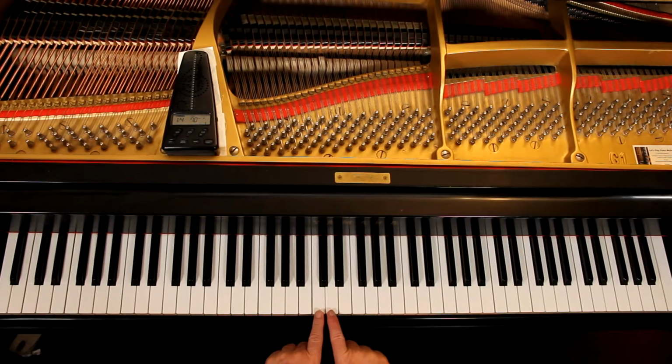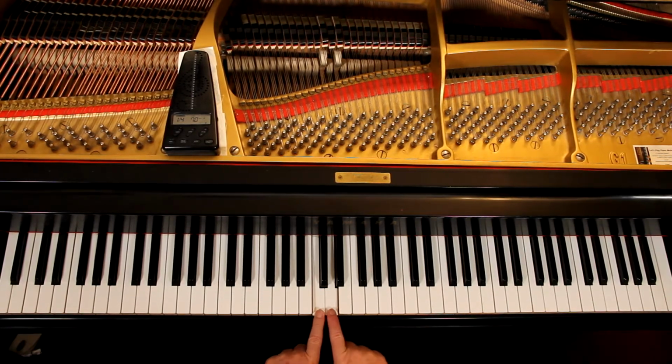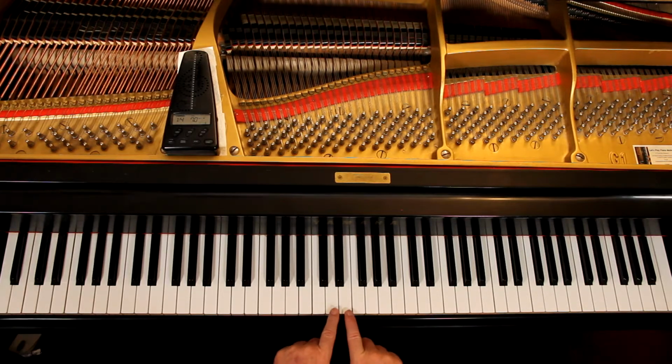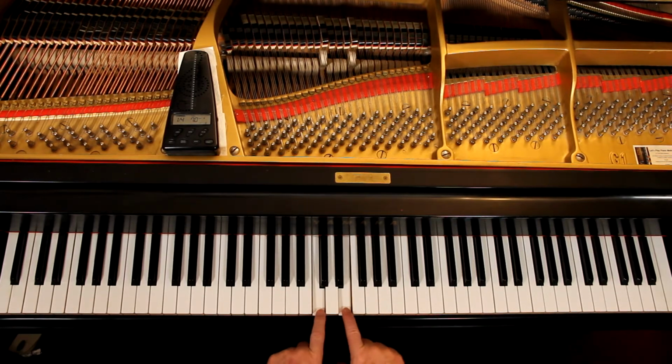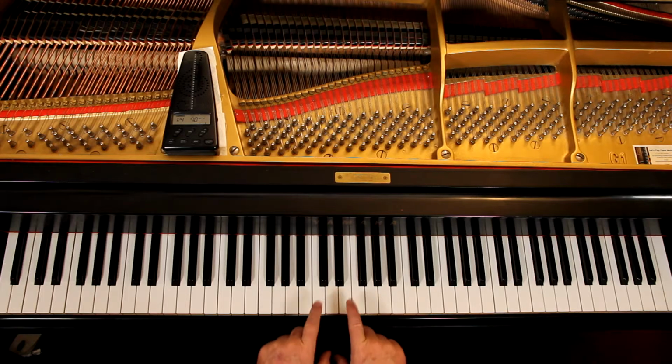We've had intervals of a second and a third. Remember, just review, a second is the next note to it. 1, 2. A third, there's a note in between. Thirds, 1, 2, 3, third.